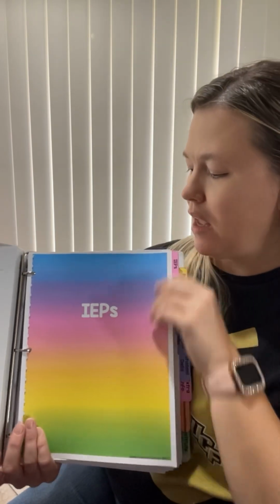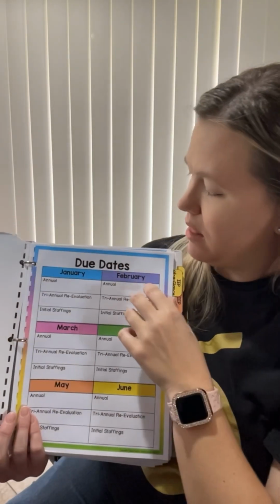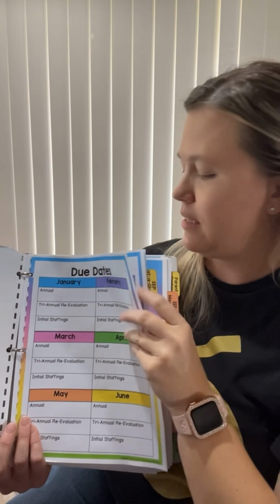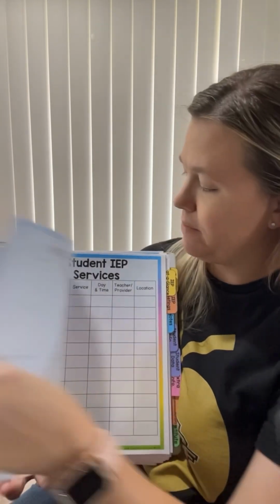Here is the binder. If you've seen my sticky note video, this is where they come from, so I wanted to give you a sneak peek today. There are tabs to divide each category. We'll start with IEPs. There's pages for due dates. There's pages to keep it all in one spot.